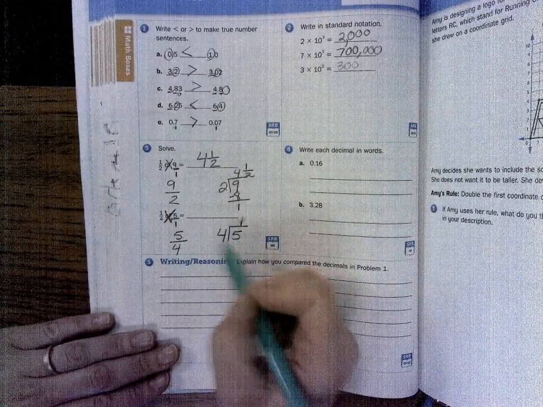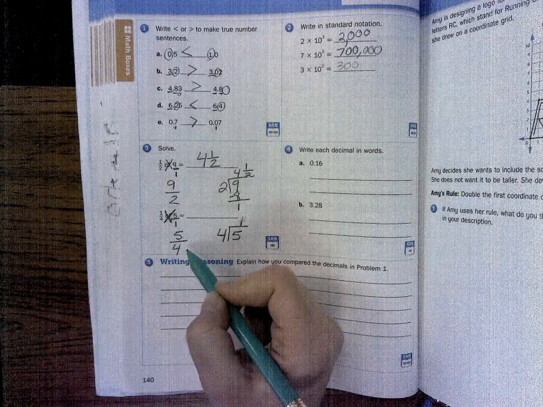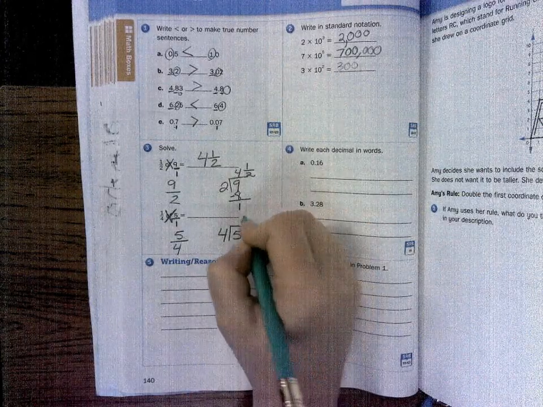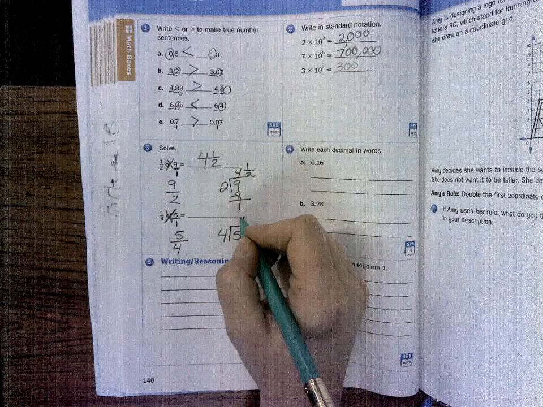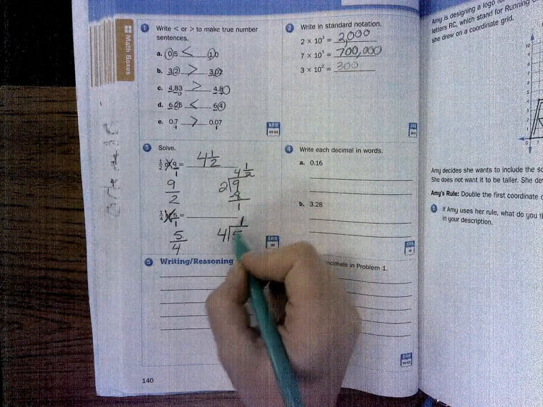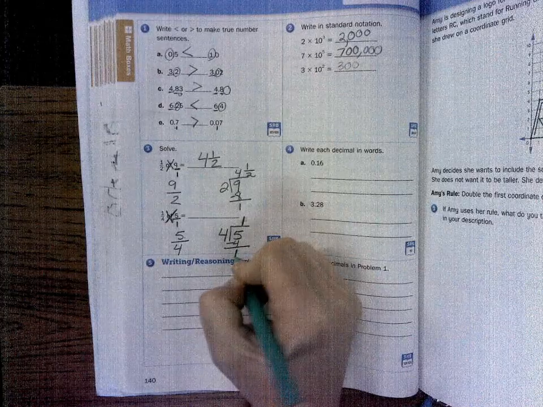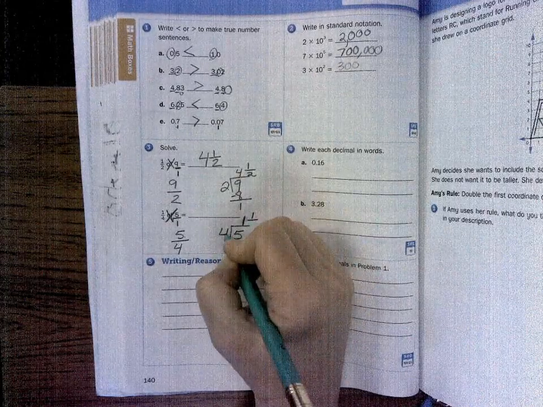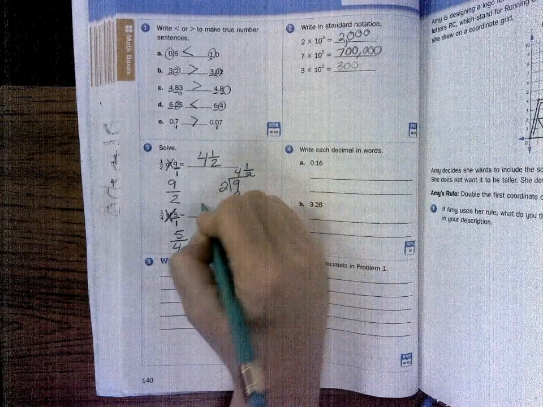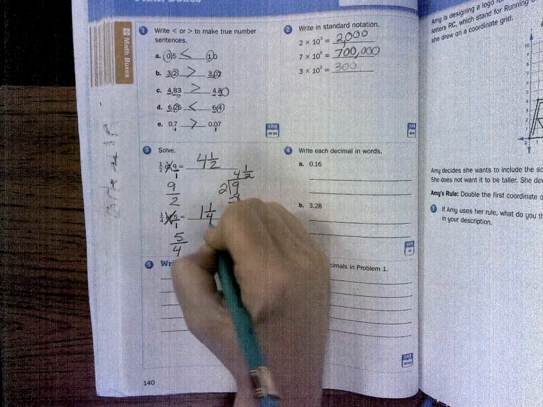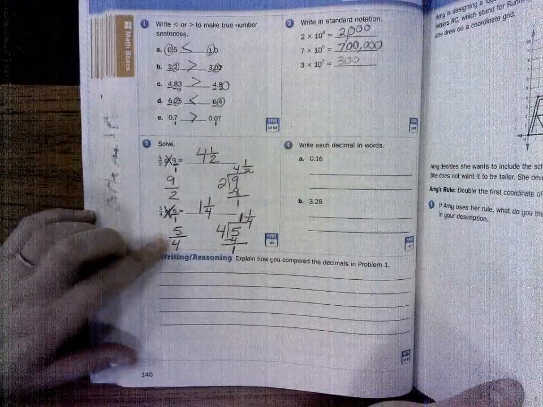I'm sorry. My numerator is my dividend, and my divisor is my denominator. I'm so sorry, guys. I've had way too much coffee, so I think I've just fast forwarded myself here. Now, 4 times 1 is 4. Now I'm going to have a remainder. And my divisor is my denominator, which stays the same, 1 and 1/4. So remember, your numerator is always your dividend, and your denominator is always your divisor.